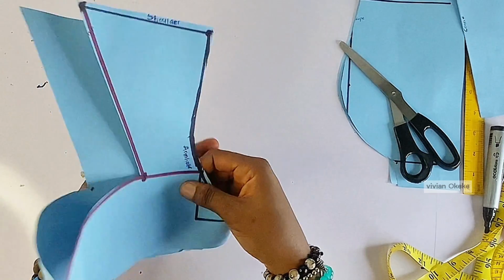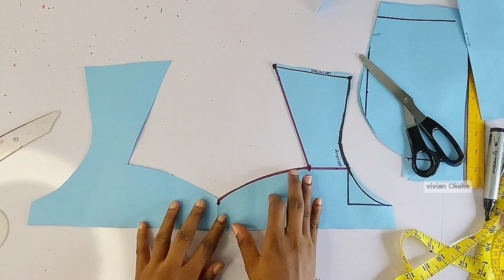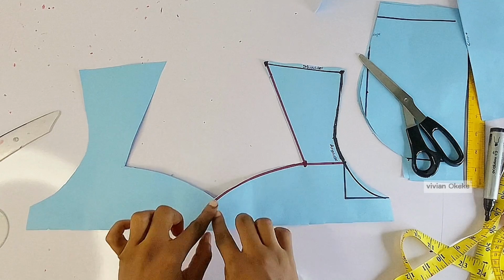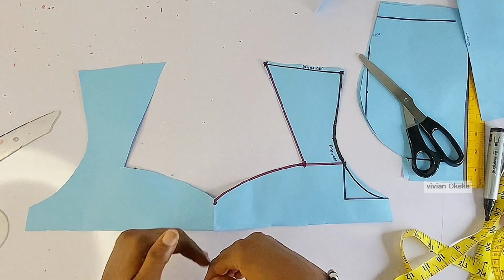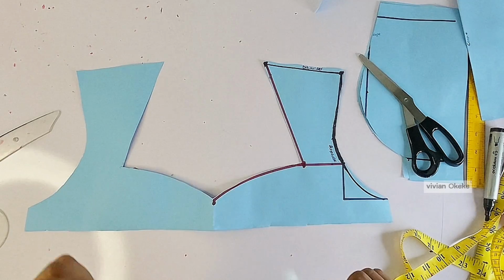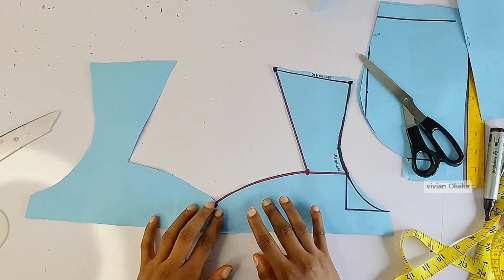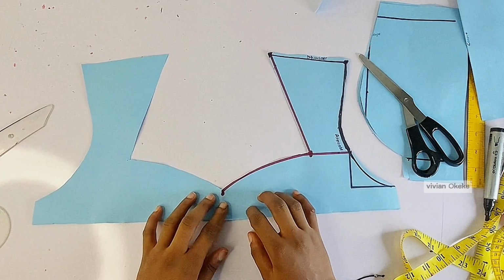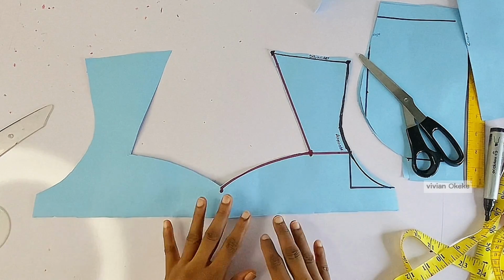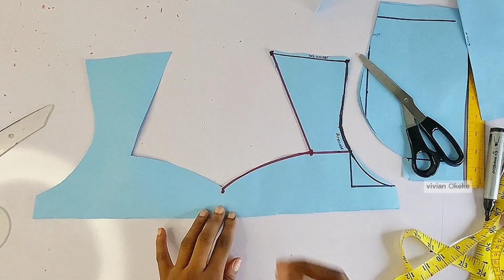So, ladies and gentlemen, you have your Queen Anne neckline. Now, this is not deep enough. Most times when people create their Queen Anne neckline, they go further down than this. But I'm just trying to show you that you can adjust your neckline from your basic pattern to whatever you want. Okay, so this is a Queen Anne neckline. The first one we did was a V-neck neckline, and this is a Queen Anne neckline.